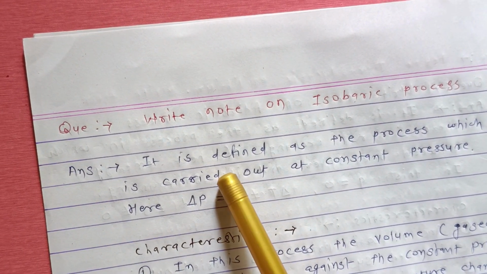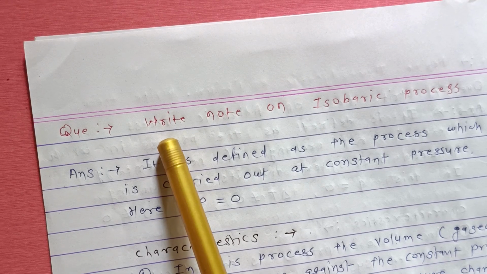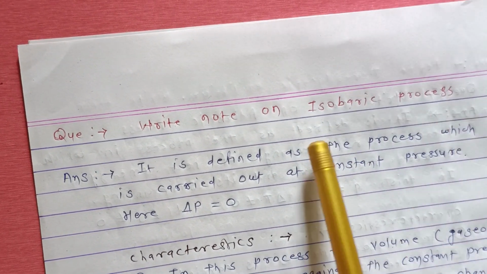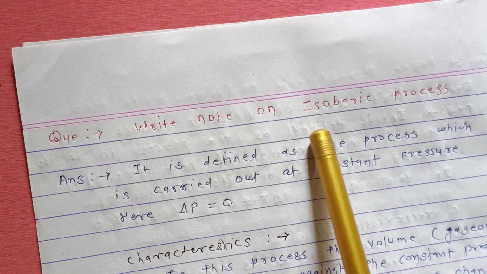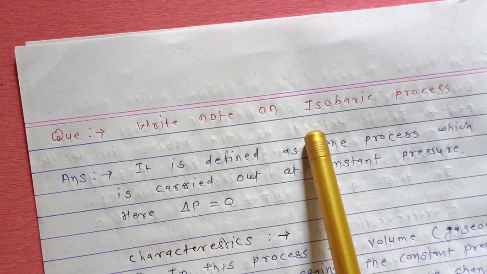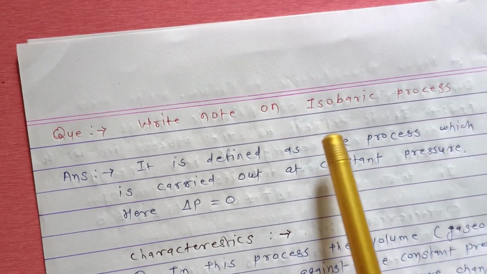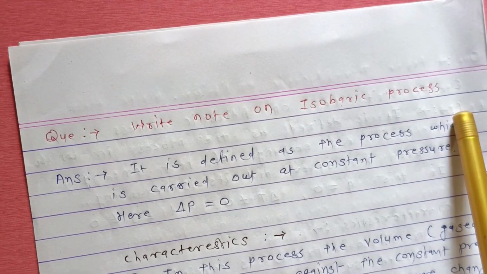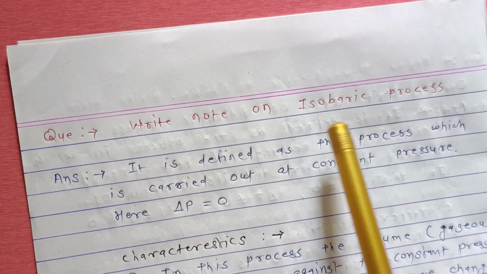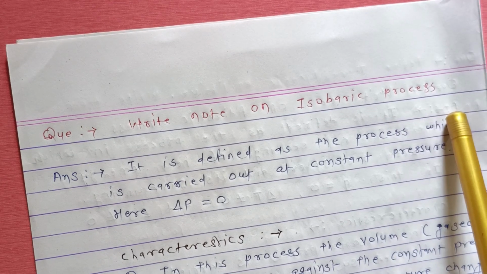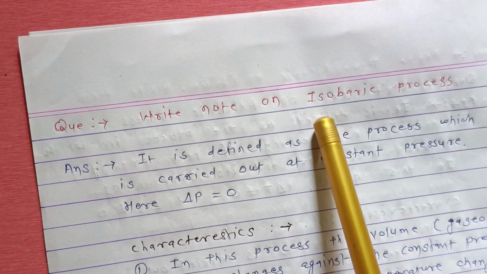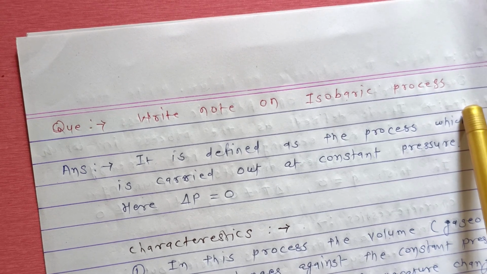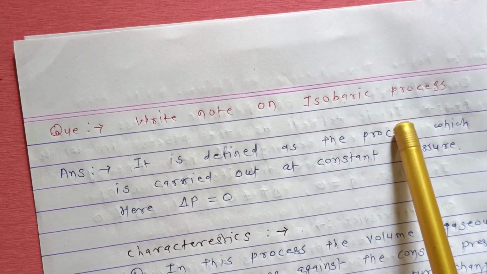Students, now we are going to discuss write note on isobaric process. Before this, we have discussed isothermal process, adiabatic process. Now we are going to focus on third process, isobaric process. So isothermal process means it is the process in which temperature remain constant. Adiabatic process means it is the process in which there is no exchange of energy with system and surrounding.